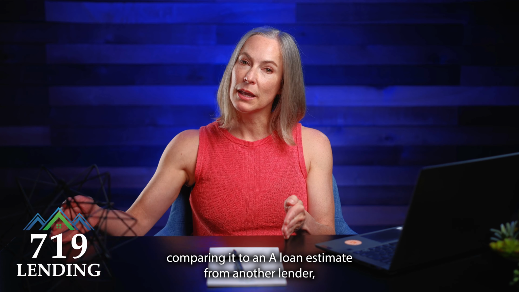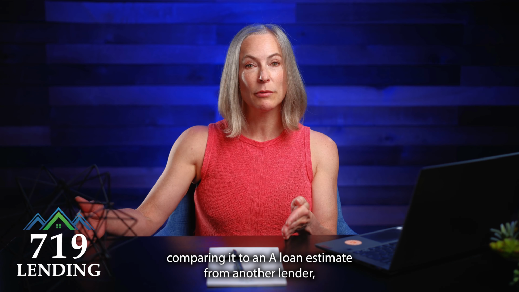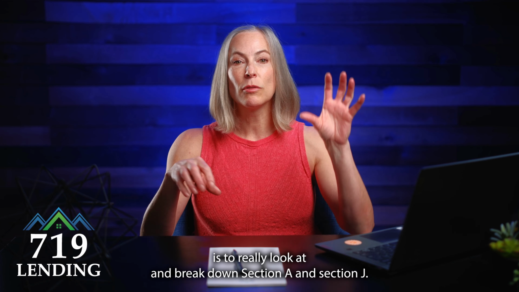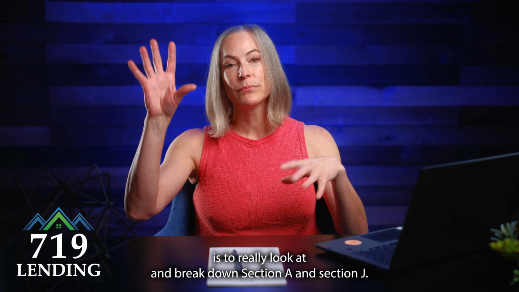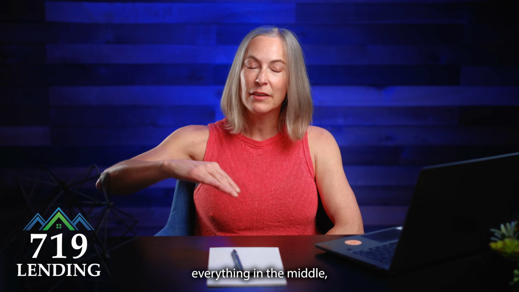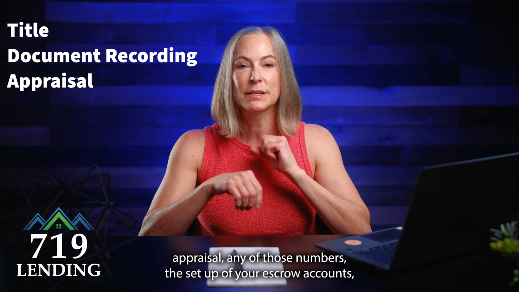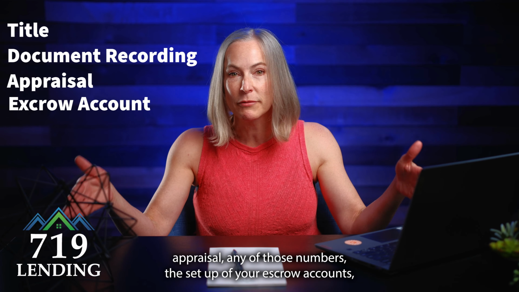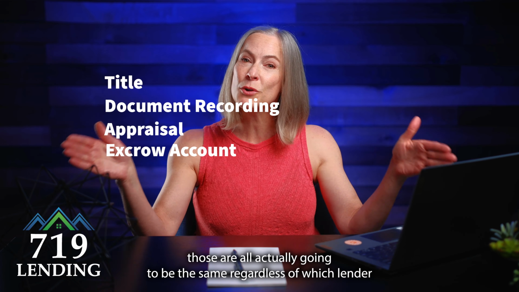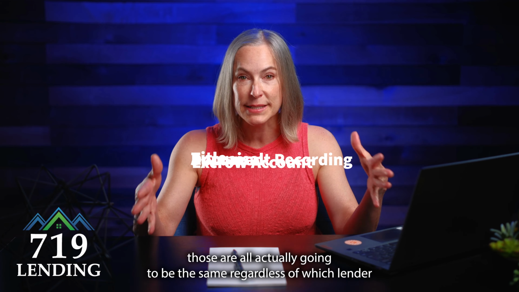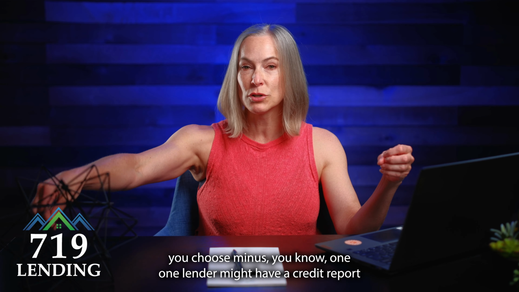One of the most important things to really remember when you're looking at a loan estimate, especially if you're comparing it to a loan estimate from another lender, is to really look at and break down Section A and Section J. Everything in the middle, all those numbers in the middle, whether it's title, document, recording, appraisal, any of those numbers, the setup of your escrow accounts, those are all going to be the same, regardless of which lender you choose.